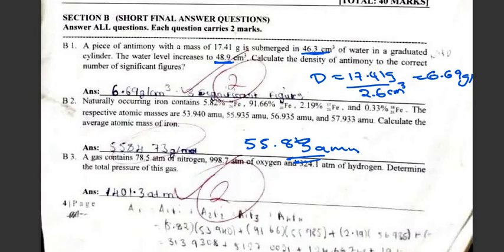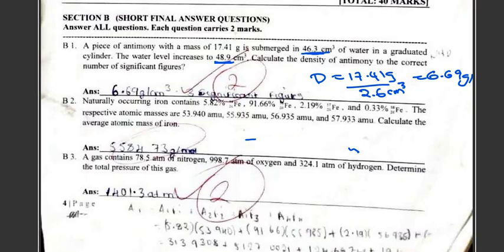nitrogen, and 998.7 atm of oxygen and 324.1 atm of hydrogen. Determine the total pressure of this gas. So the total pressure of the whole gas, we're just going to sum up the 78.5, then plus the 998.7, then plus the 324.1.